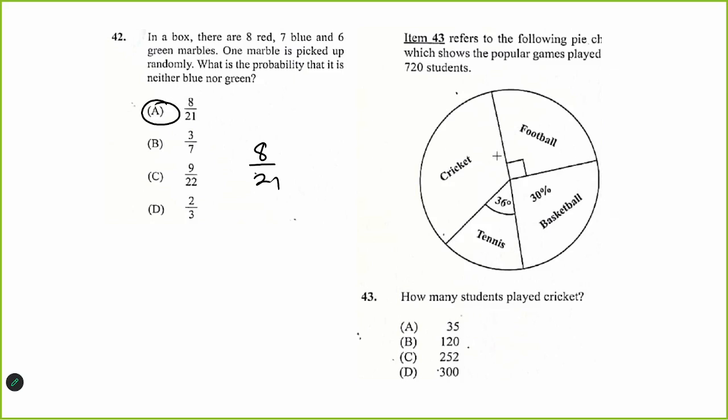How many students play cricket? What percent was this? This was 25, this was 10, and this was 35, right? Students that play cricket was 35 over 100, I believe it's 252, but let's do it. 35 over 100 multiplied by 720 over 1. That's 252, right?